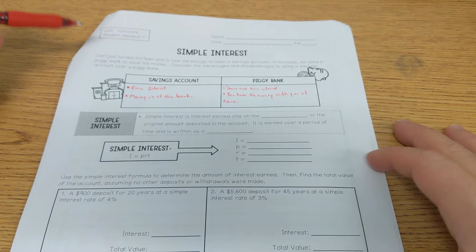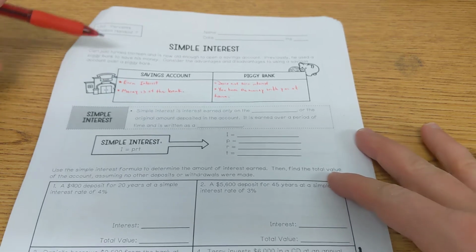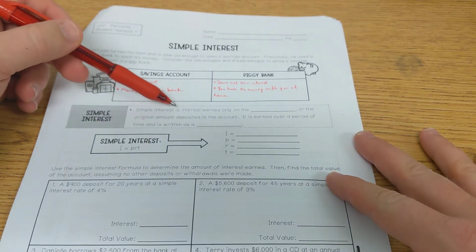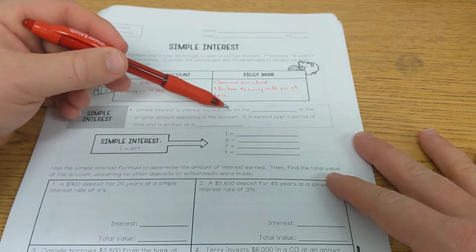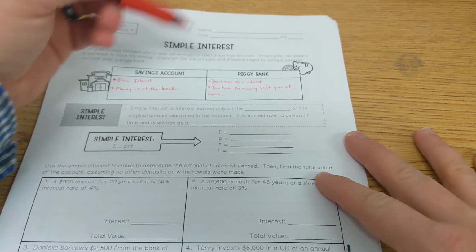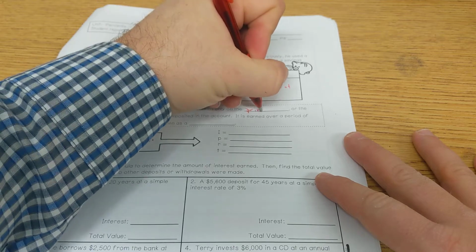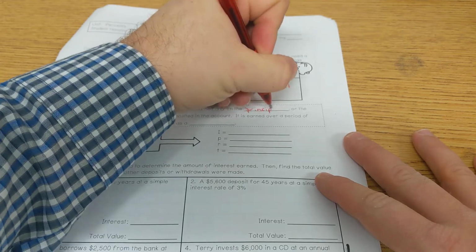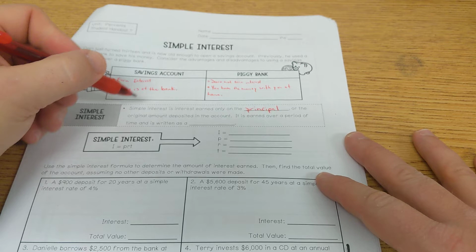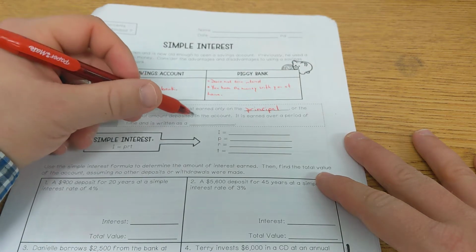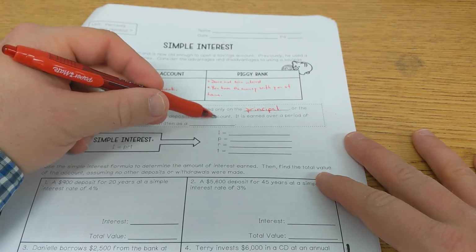So let's talk about what simple interest is. Simple interest is interest earned only on the principal, or the original amount deposited in the account.